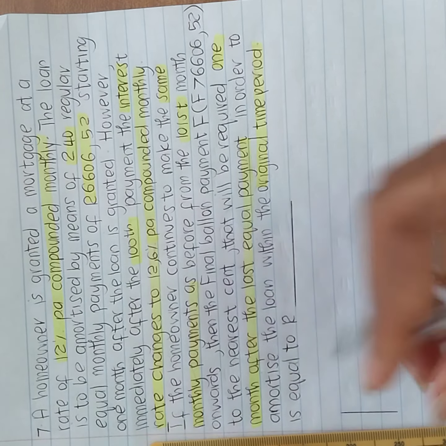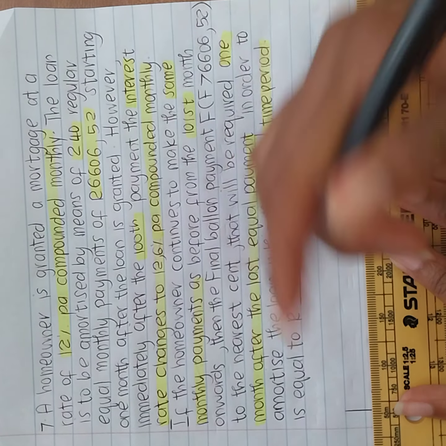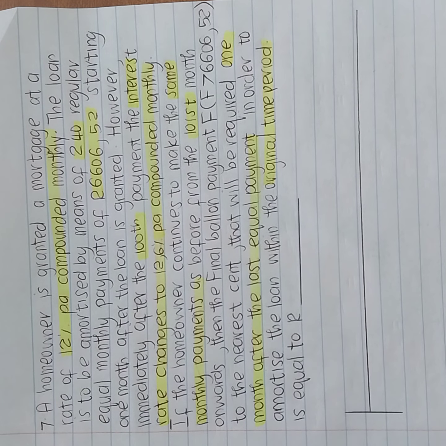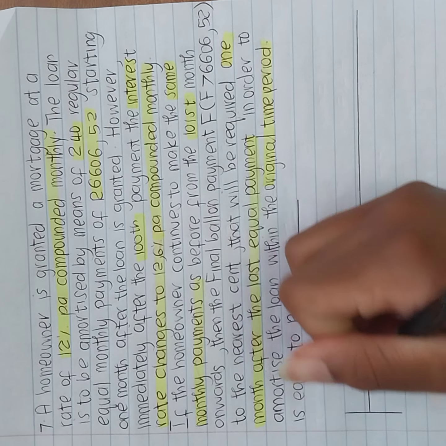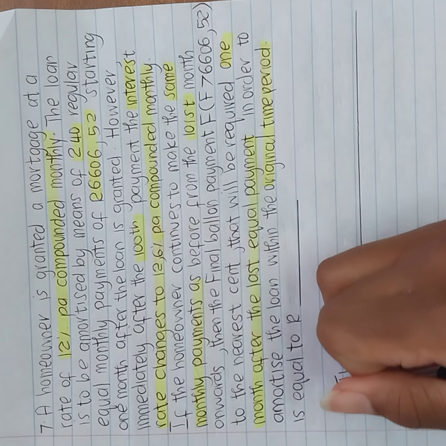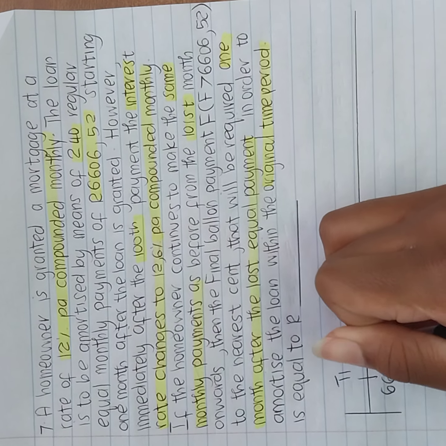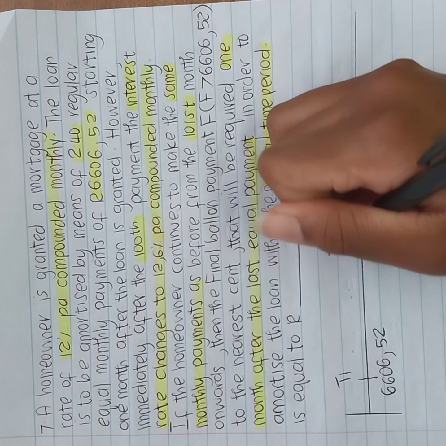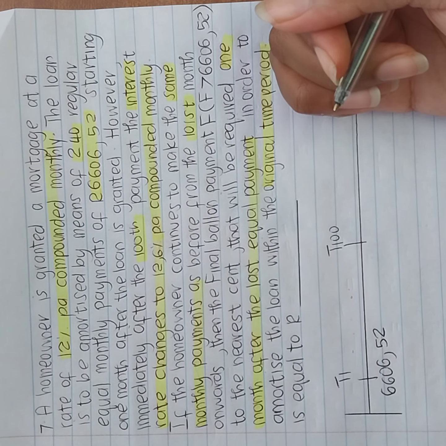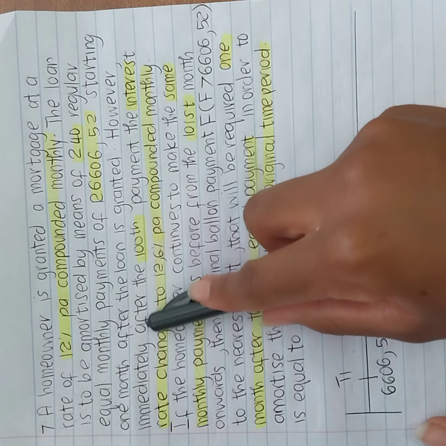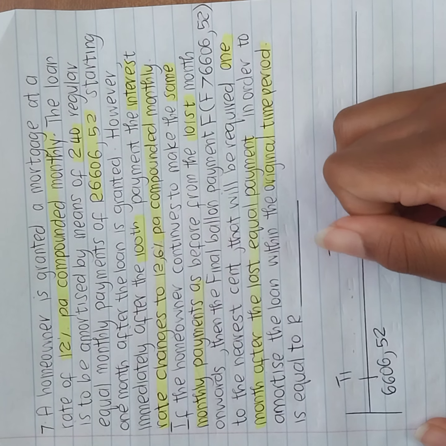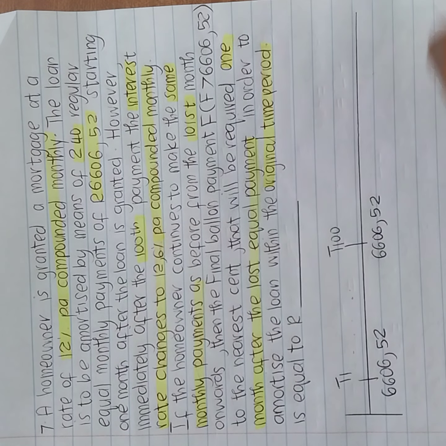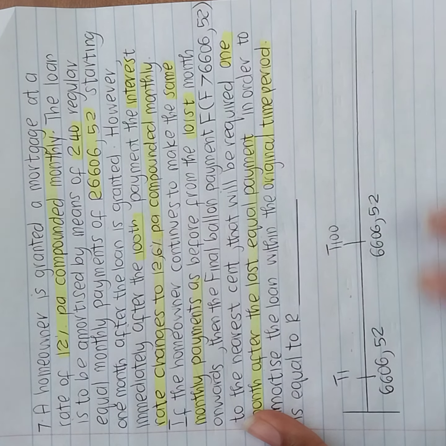Let's try and put the information in a time diagram, right? A loan is always granted at T0. At T1, you are making 6,606.52, all the way until you get to T100, where the interest rate changes. You are told that after the 100th payment, you will make the payment of 6,606.52, and then the interest rate will change.